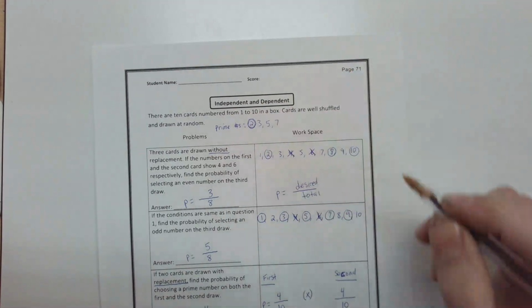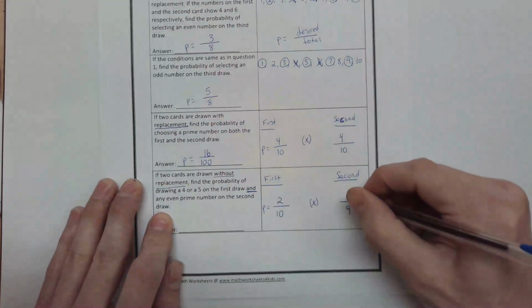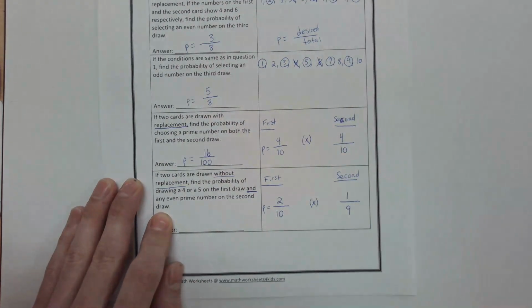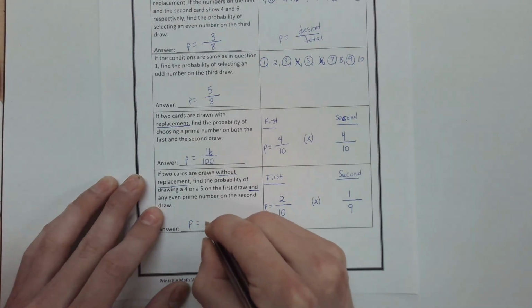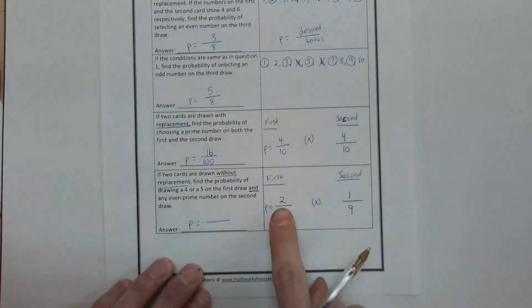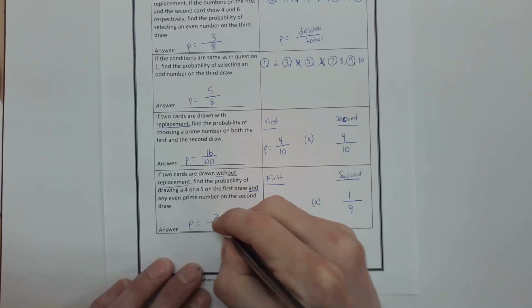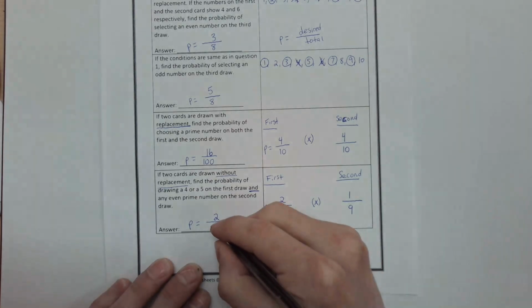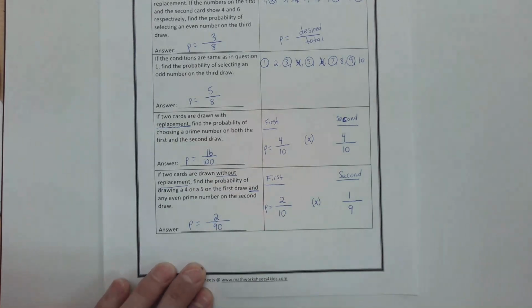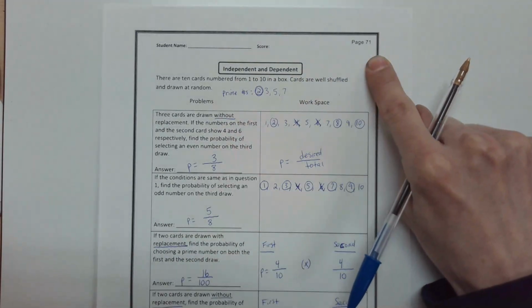There's only one even prime number. And so since there's only one option, we put it on the top spot. Let's go 2 times 1, which is 2. 10 times 9 is 90. All right, good job. I'll see you over on page 72.